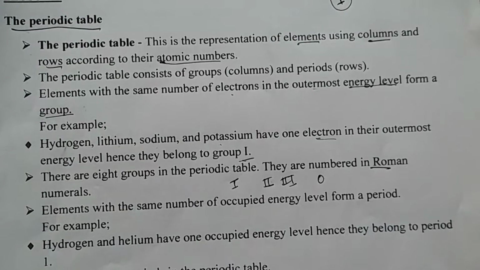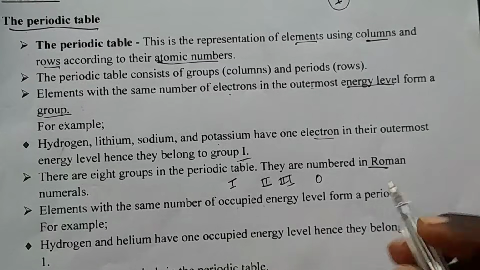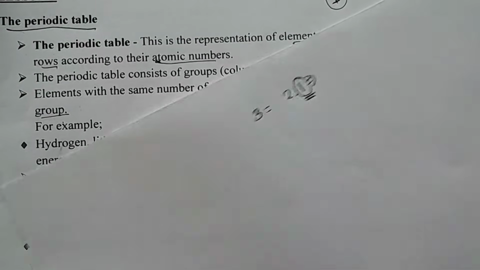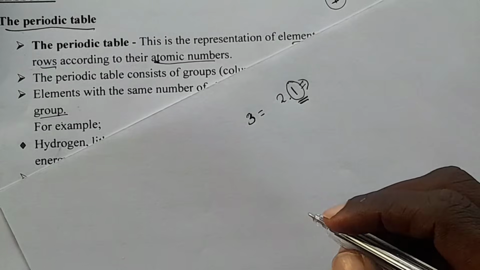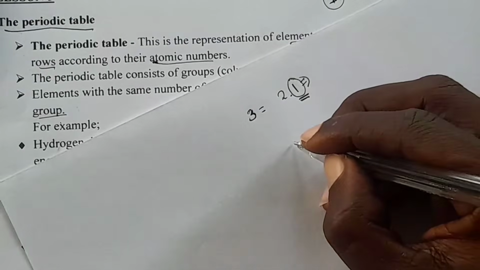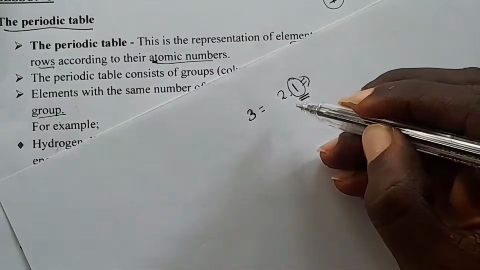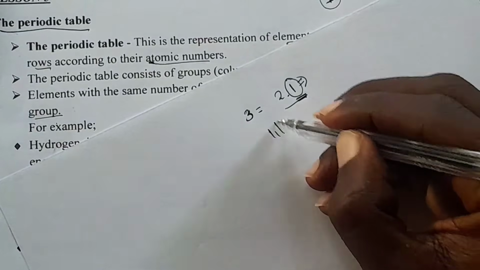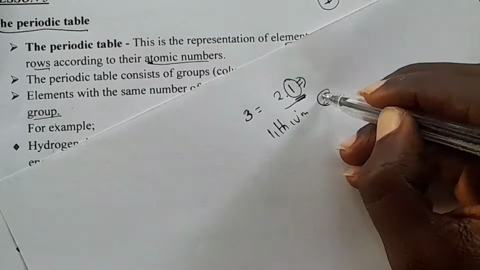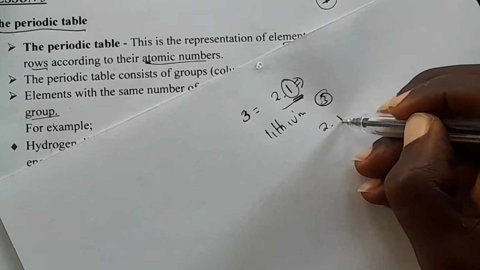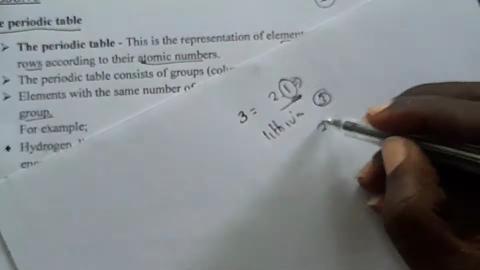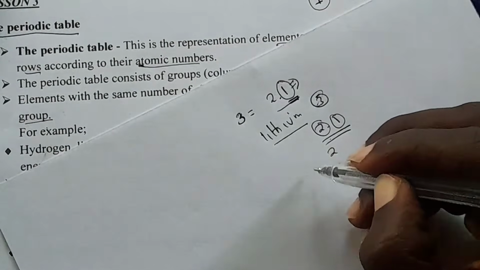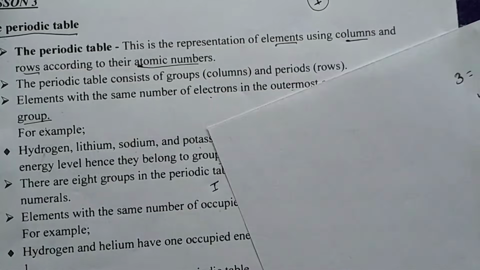So next, elements with the same number of occupied energy levels form a period. For example, if you want to know whether a certain atom or element belongs to a period, you are supposed to write the electronic configuration of that element, then you count the number of occupied energy levels that atom has. If you are dealing with lithium, the atomic number of lithium is 3. Writing the electronic configuration will be 2, 1. So to check the number of occupied energy levels, we have 2 occupied energy levels. So lithium will be in period 2. So writing the period, you can write in number form.